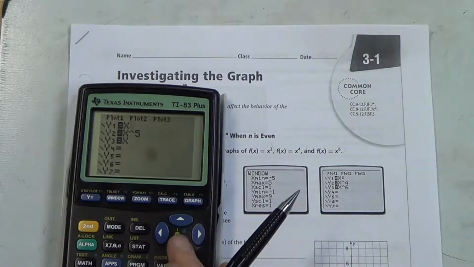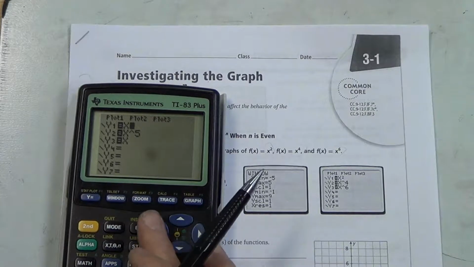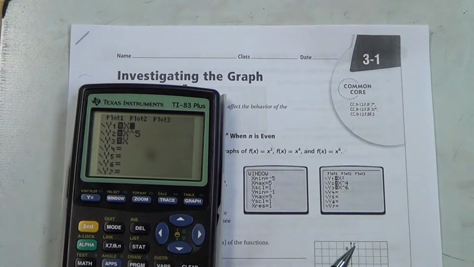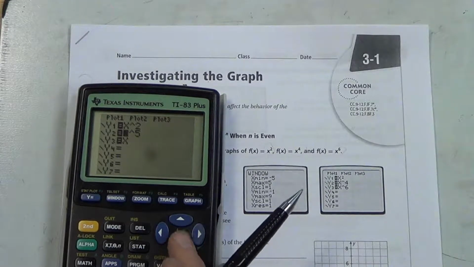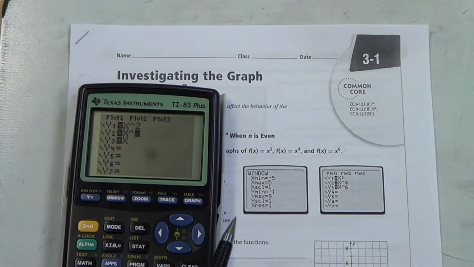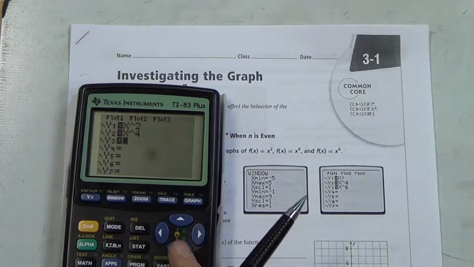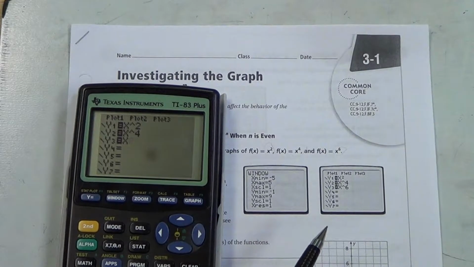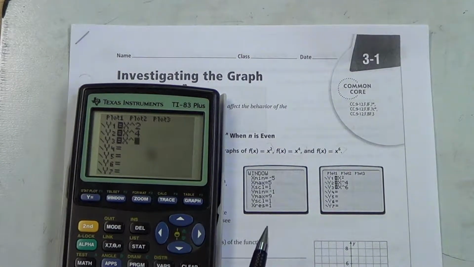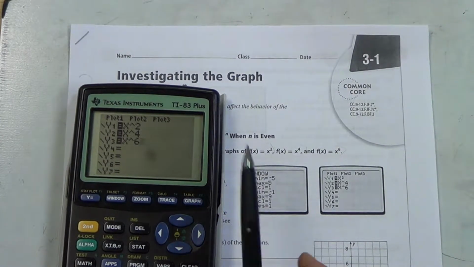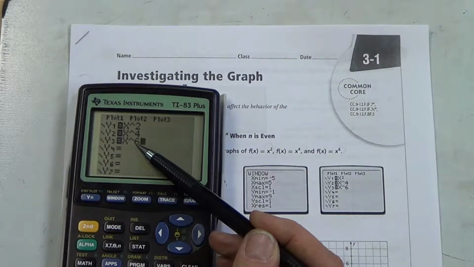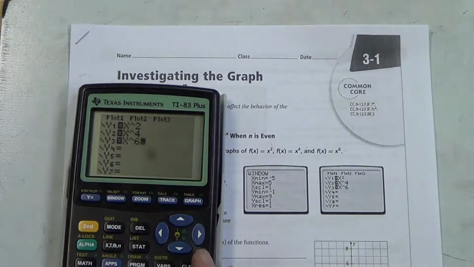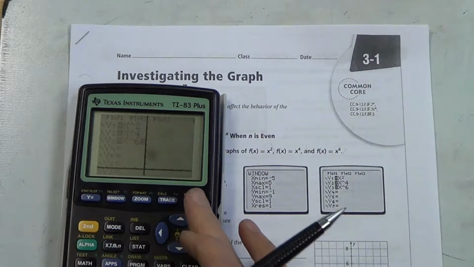So that's just the x squared. Well, I guess I could raise it to the second. Okay, we can just do it that way. Raise to the second, raise to the fourth, and raise to the sixth. So the first one that it draws will be x squared, second one will be x to the fourth, third one will be x to the sixth. Let's see how that looks on the graph.